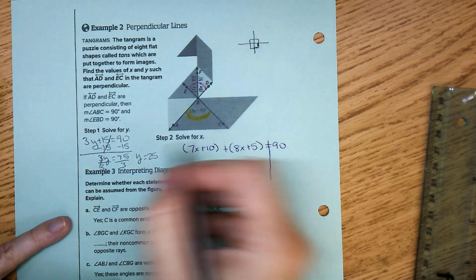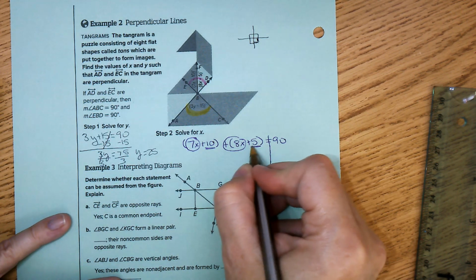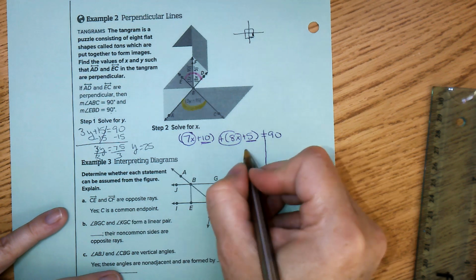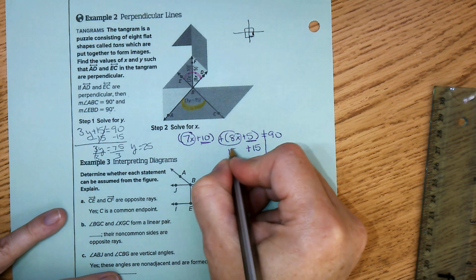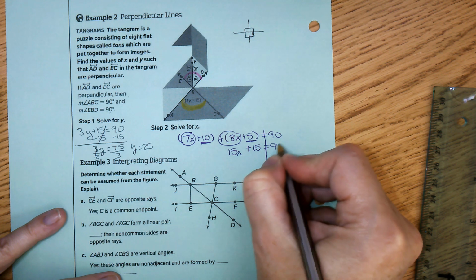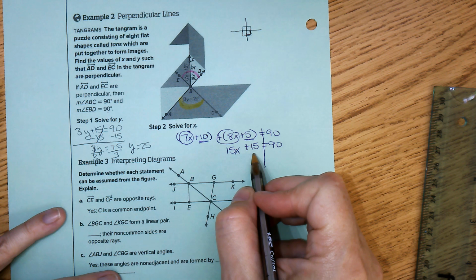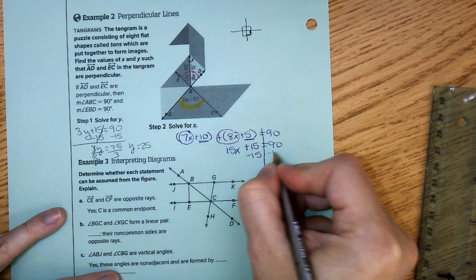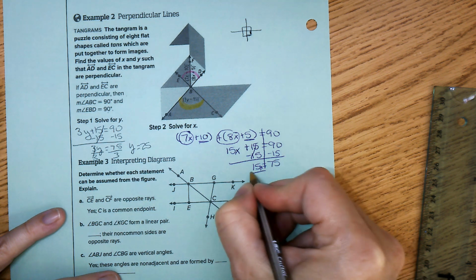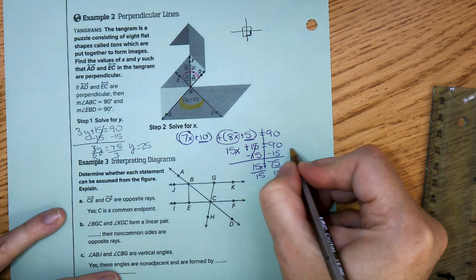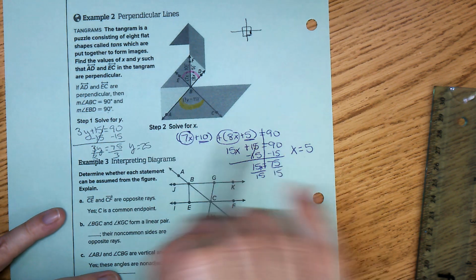All right, we have some like terms on the left, so let's combine. We've got 7x, 8x, and you've got 10 and 5. So 10 plus 5 more is plus 15. 7x plus 8x is 15x. And we know this is still 90 degrees. We took this big thing and brought it down to a two-step equation. We're going to subtract 15 from both sides. 15x equals 75. Divide both sides by 15. And now we know x equals 5. And that's what it wanted, the value of x and y. We found x and y.